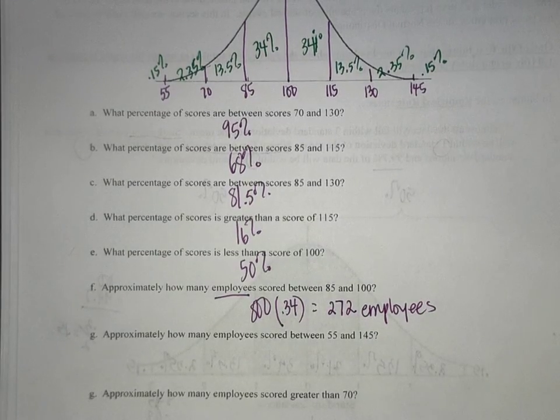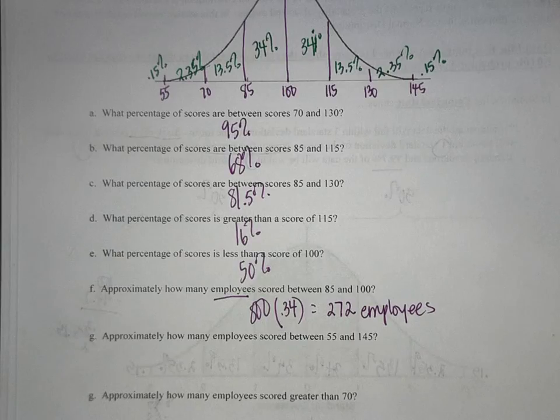Okay, go ahead and try G on your own. Because we're finding what percent of employees are in that range, and we know that the whole thing is 800, and we know 34% is within that range, once you multiply by that 34%, that tells you how many employees are in that range. Now if they said how many were not in that range, then you would find that answer and subtract from 800. Okay? So if you get the answer, raise your hand and I'll come check it.